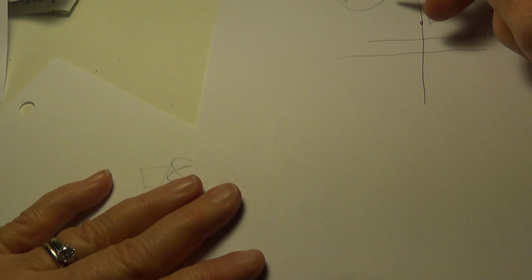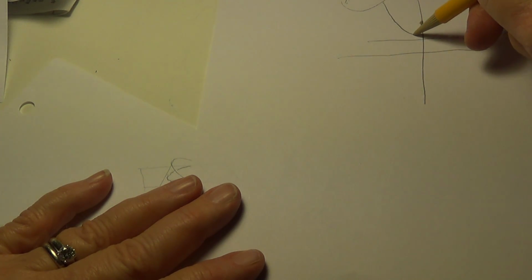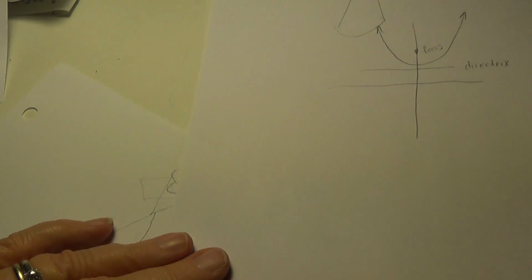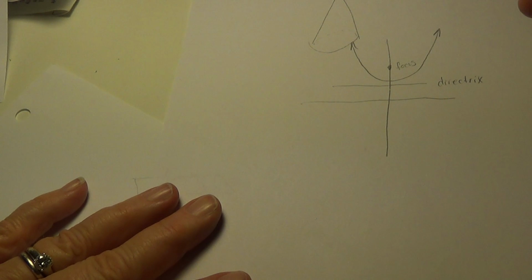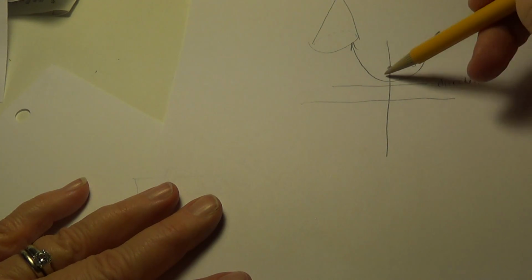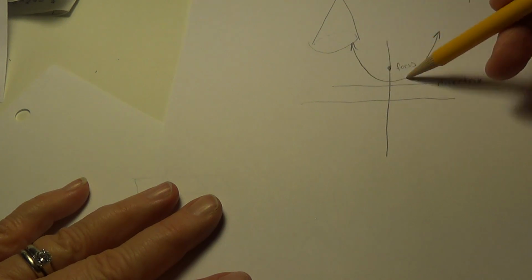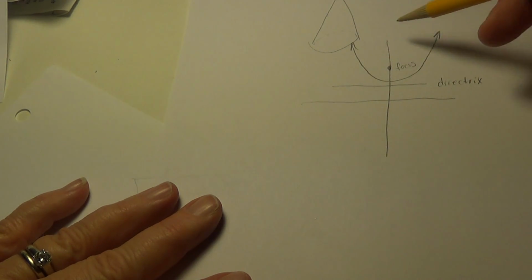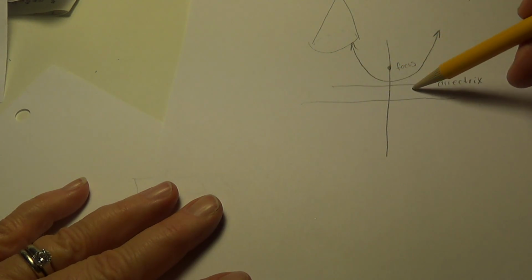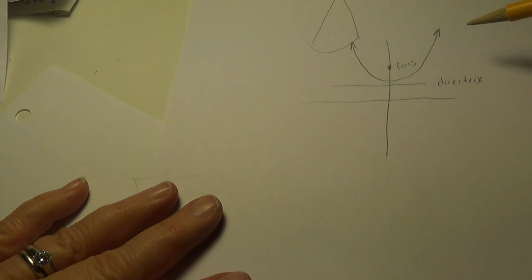When you put in the parabola, remember it doesn't touch either the focus or the directrix. So that's kind of interesting. It doesn't really touch either. Notice the focus is enveloped by the parabola. The parabola is like protecting it. It's not touching it, but it's wrapping around it. And the directrix is outside of the parabola. It does not touch it either.